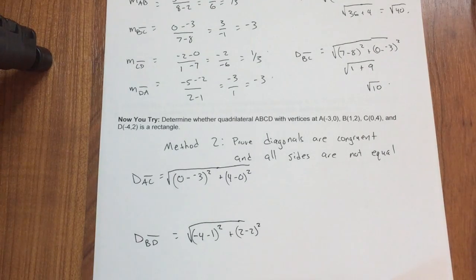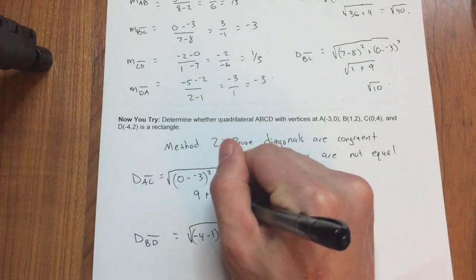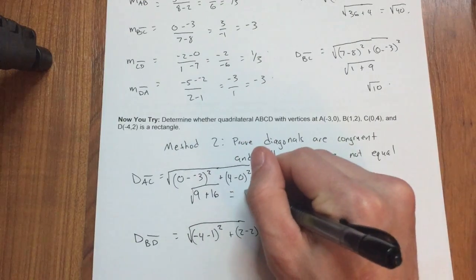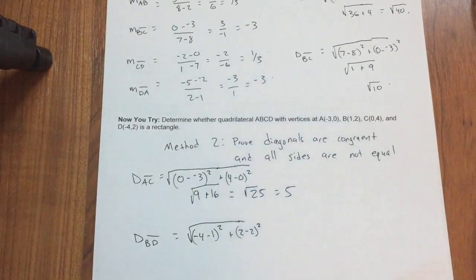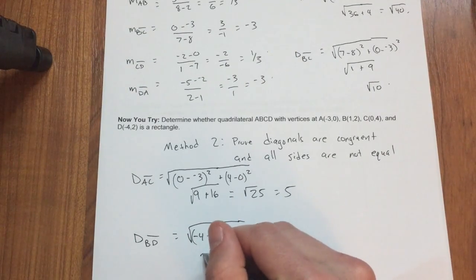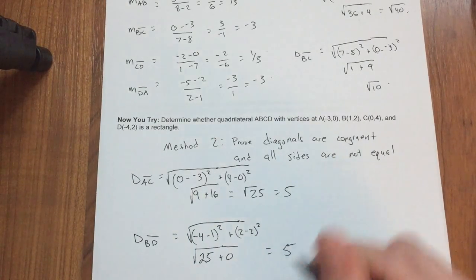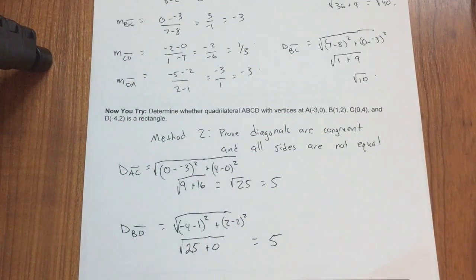Now that we have our distance formula set up, just to remind you, the distance formula is the change in x squared plus the change in y squared, all under the square root symbol. Now that we have this set up, we can calculate our distance. Well, our distance, simplifying, this is 9 plus 16, which is the square root of 25, which is 5. We have over here, this is 25 plus 0, which is also 5. Therefore, we've established that the diagonals are congruent using the distance formula.